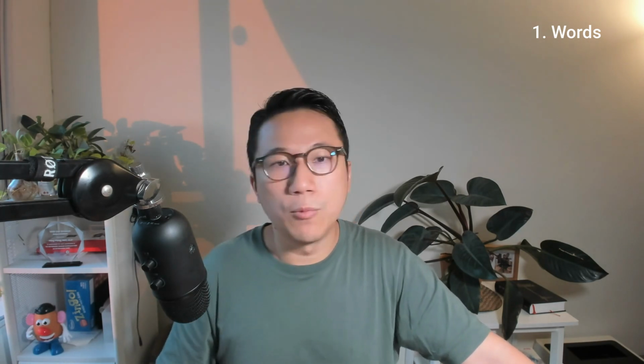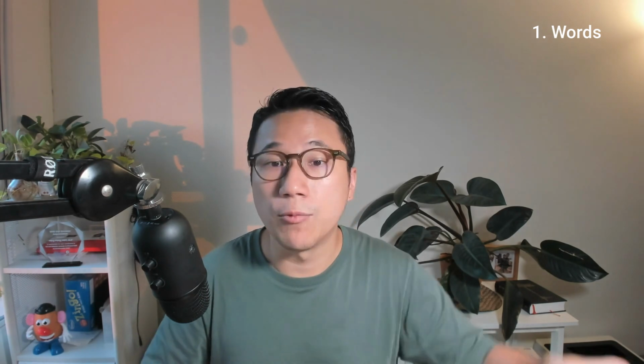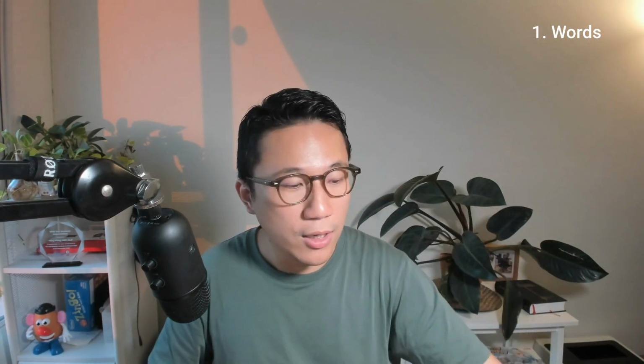So let's go through the 4 stages after a bunch of rambling that I've done, okay? The first part is words. All children, all people, they all started learning language with nouns. Those are the words that we use to refer to a real object in the real world, an object that we can see concretely, right?